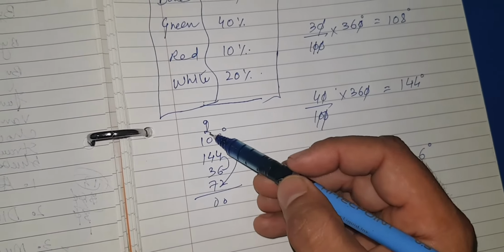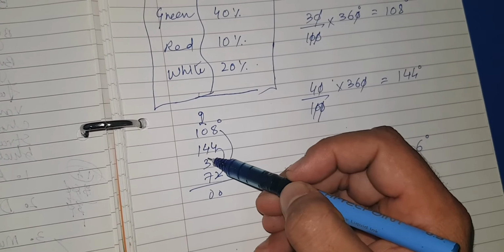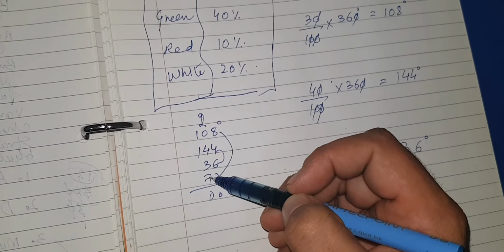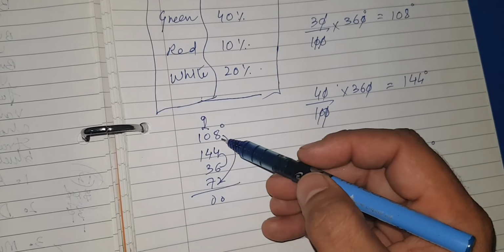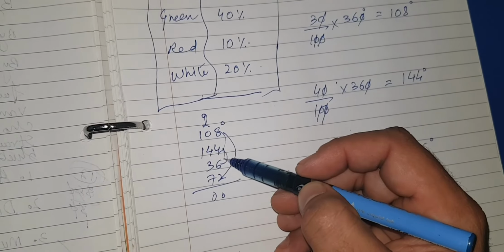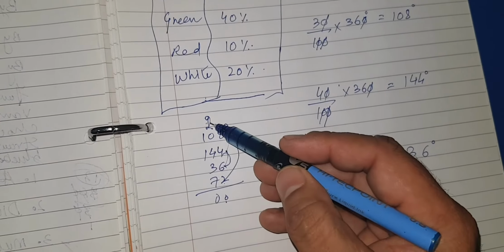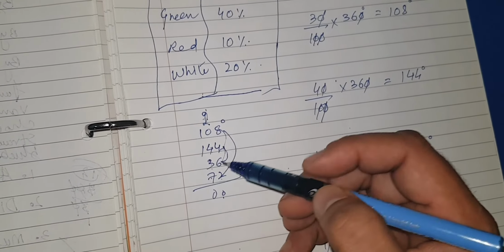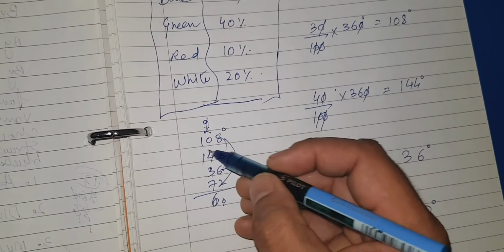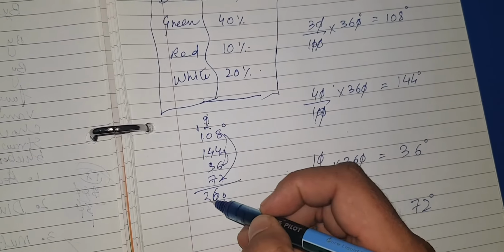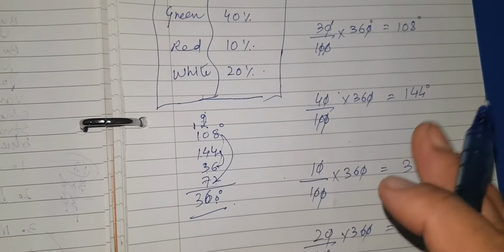This is supposed to be 2. Again something is wrong, so let me redo it. 8 and 4 is 12, 12 and 6 is 18, 19, 20, here 2. 4, 5, 6, 7, 8, 9, 9 and 6, 9 and 7 is 16, correct, 16, 1 here, 1, 2 and 3, 360 degrees. So this means my angles are correct.